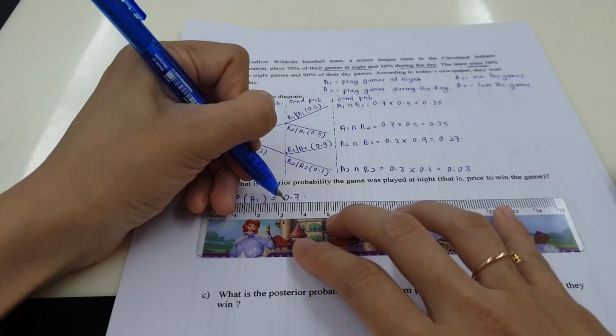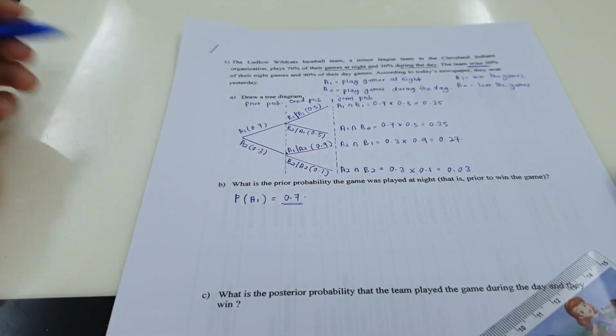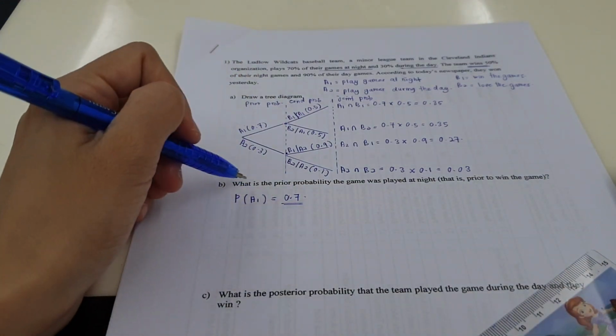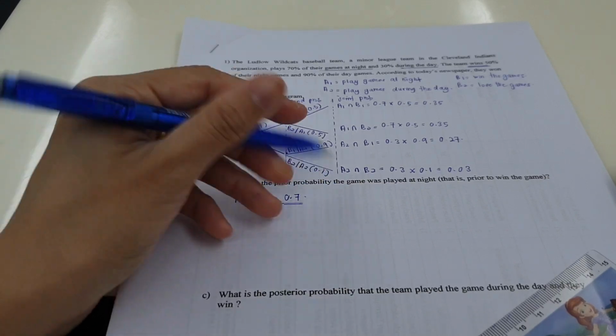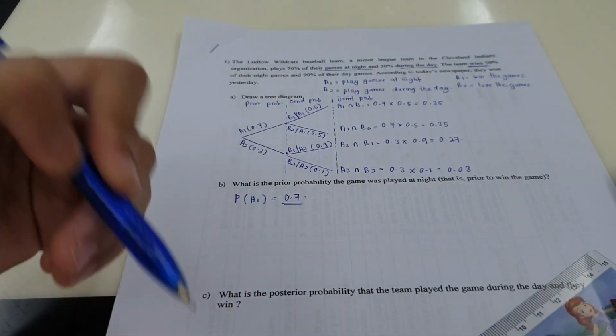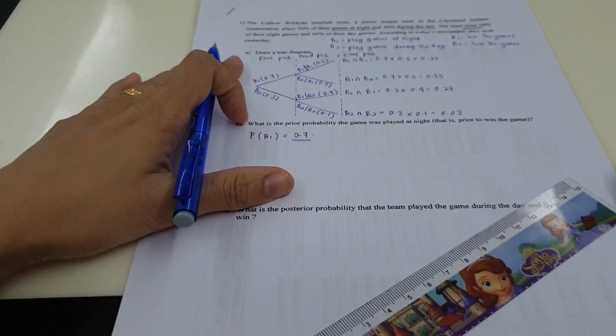So this is the answer for question B. If the question asks for the prior probabilities, you just look here. Next we go to question C.